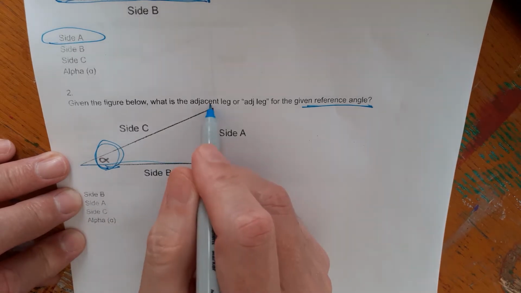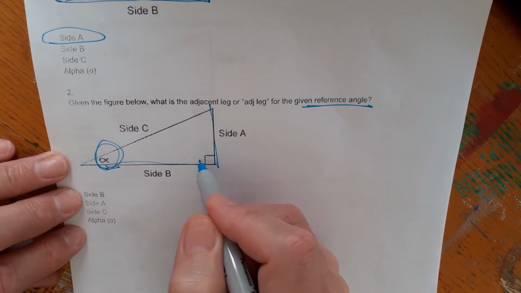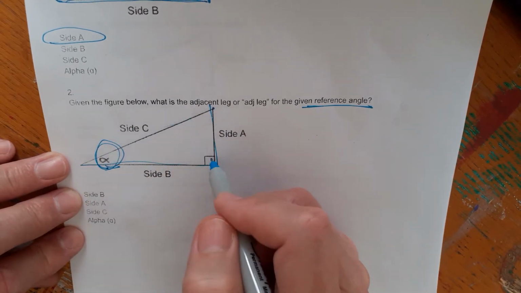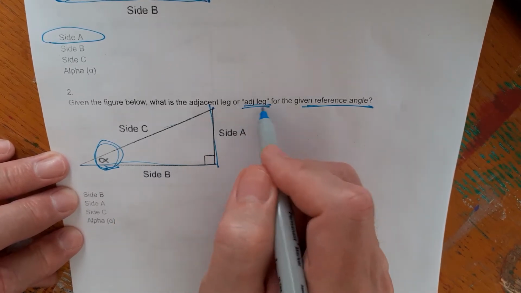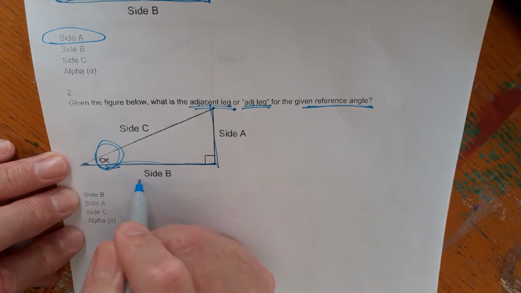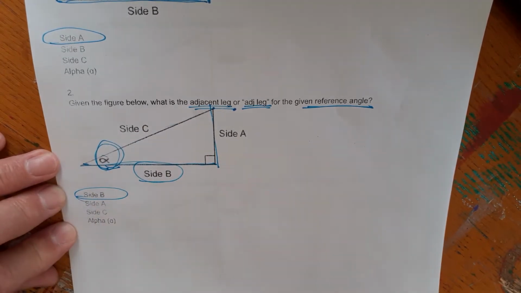So this is a leg and this is a leg. A triangle has two legs like a human. The legs are always attached to the largest angle. The third side is called the hypotenuse, and it's the longest side across from the largest angle. So in this case, adj means next to, adjacent means next to. So the leg adjacent to the reference angle is side B. That's the one touching, adjacent, next to.